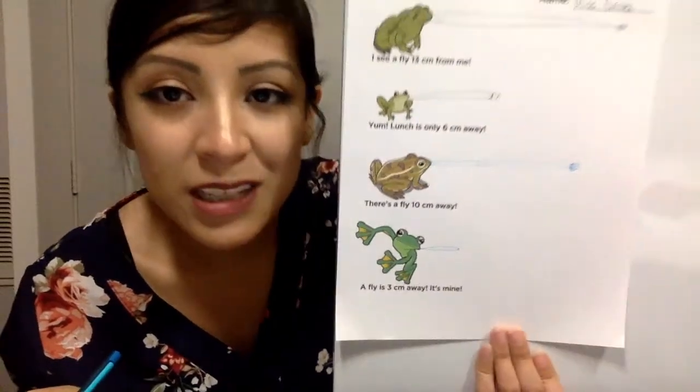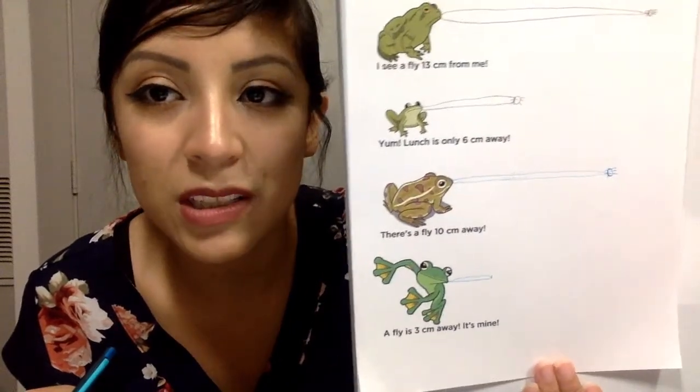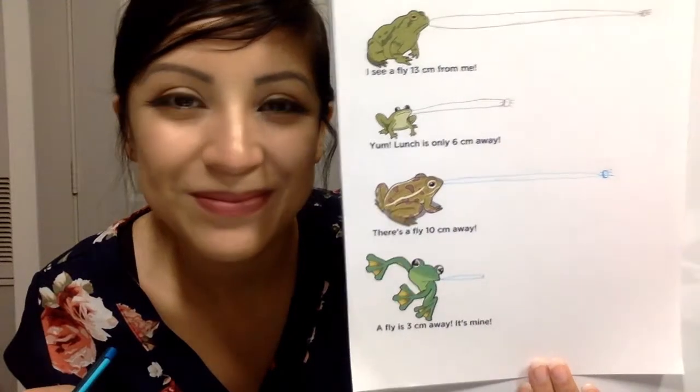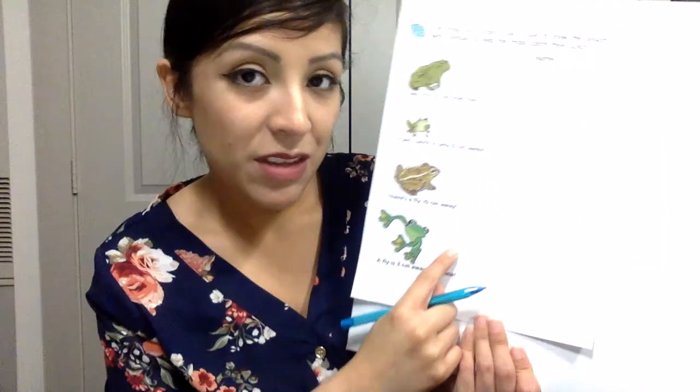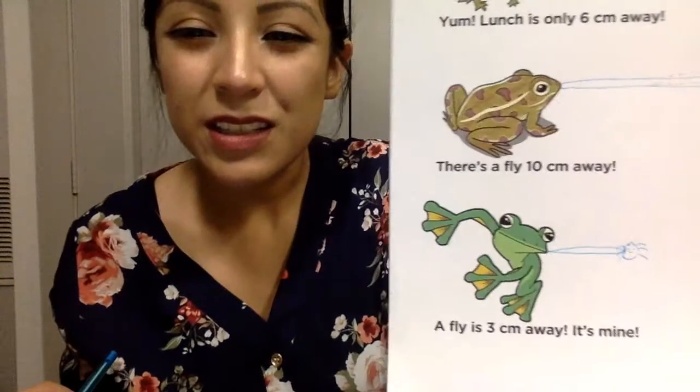I say little tongue because he has the smallest tongue of all 4 frogs that we drew. So now that I drew his tongue, I will go ahead and draw in a bug for him. And there's his little lunch, his little fly.